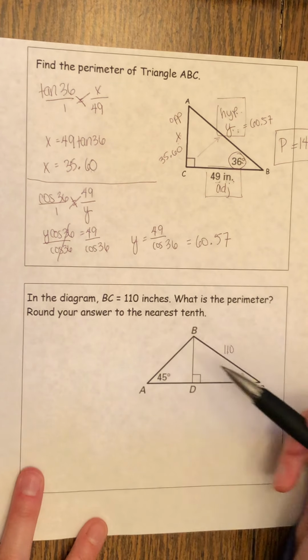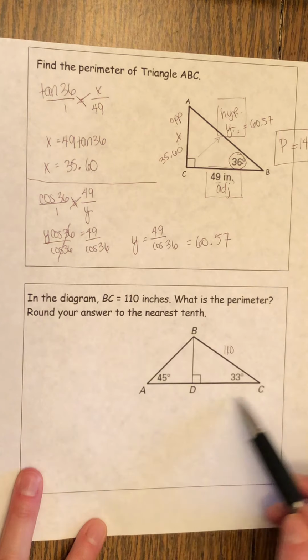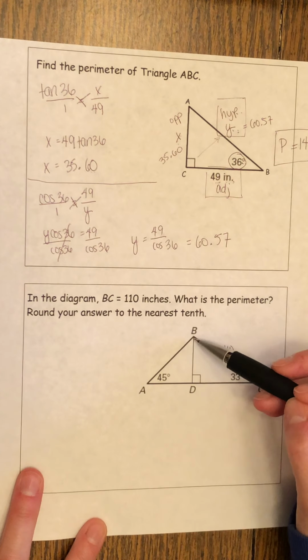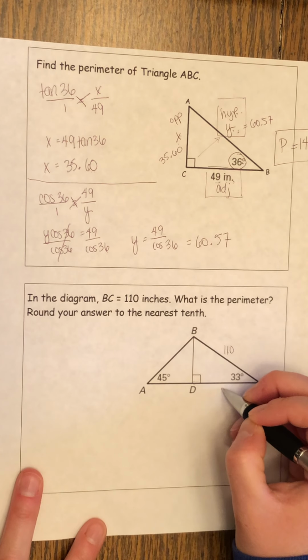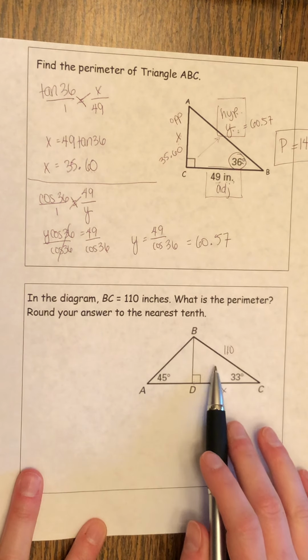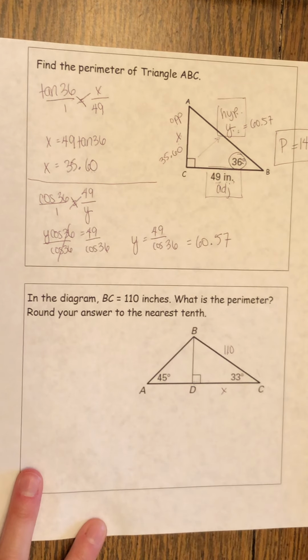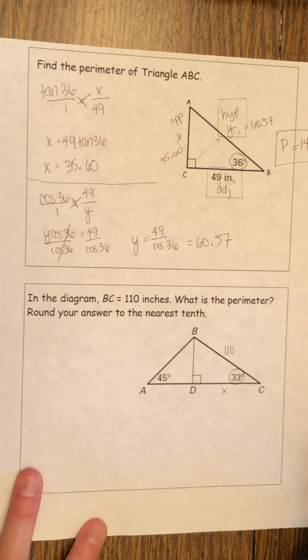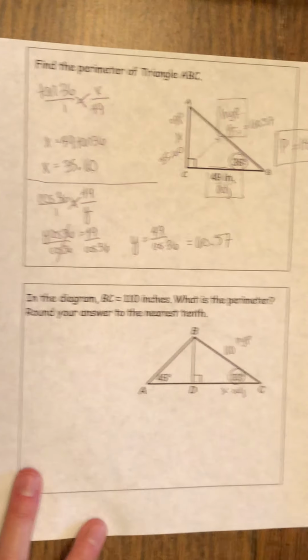So I need to find the perimeter of this entire large overall triangle, not including this, which is called the altitude, the segment in the middle of it. So what I'm first going to look at finding is this triangle on the right, and I'm going to find the length of CD. So in relation to the 33-degree angle, I have the hypotenuse, and I want to find the adjacent leg.